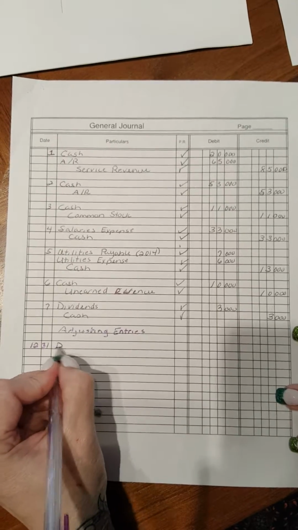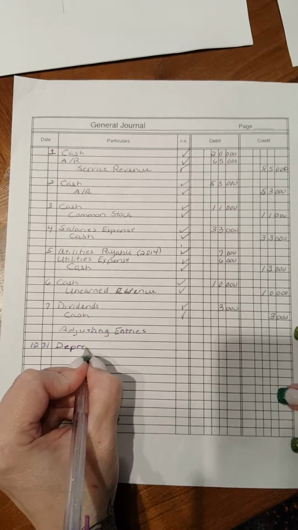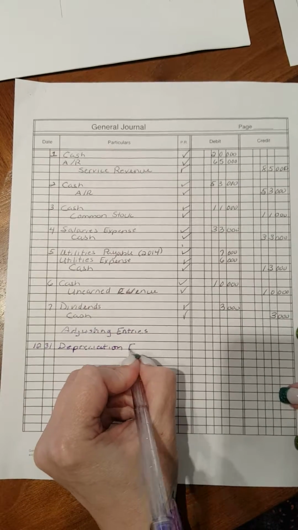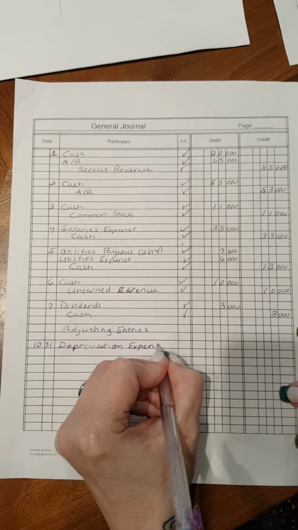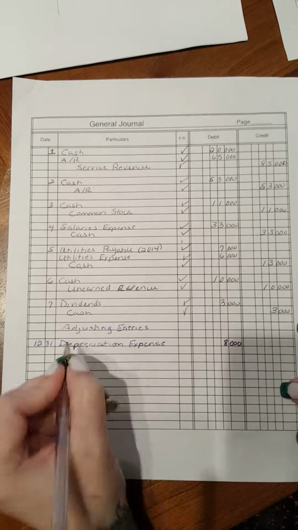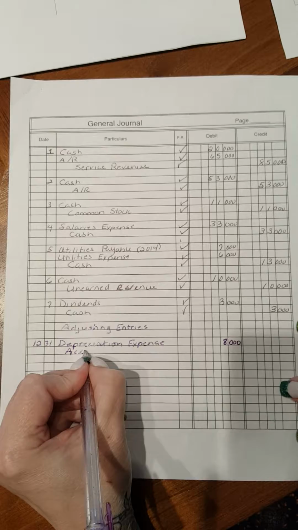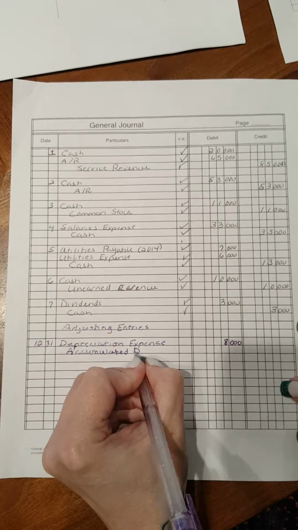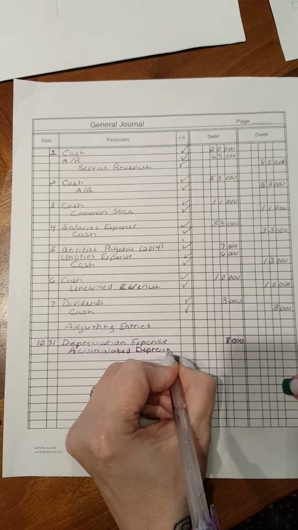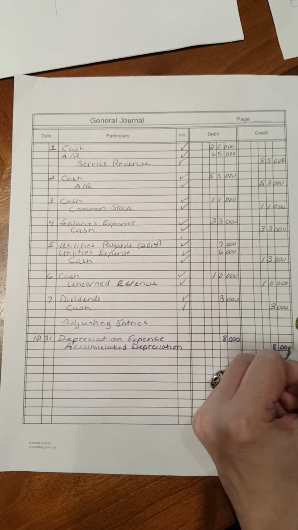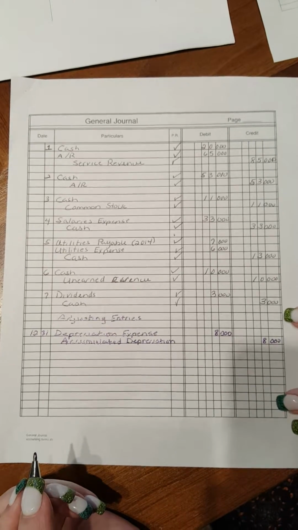I'm going to increase my expense, depreciation expense, with a debit of $8,000, and I'm going to credit that contra asset account, accumulated depreciation, for $8,000. So that's the first one of my adjusting entries.